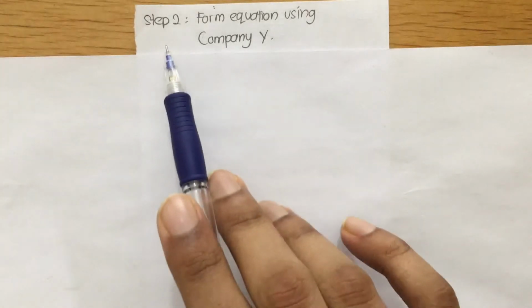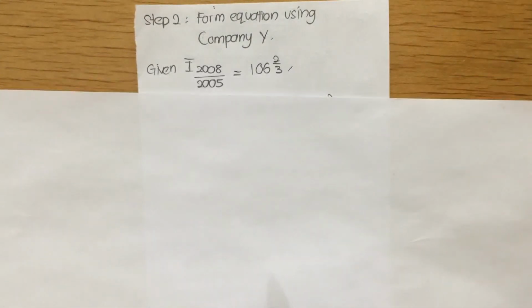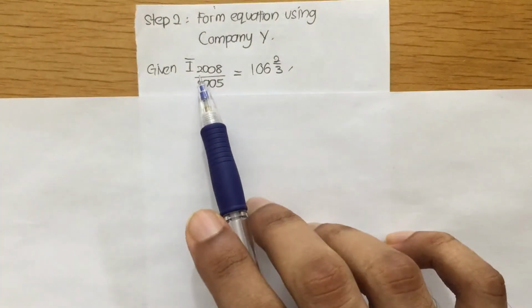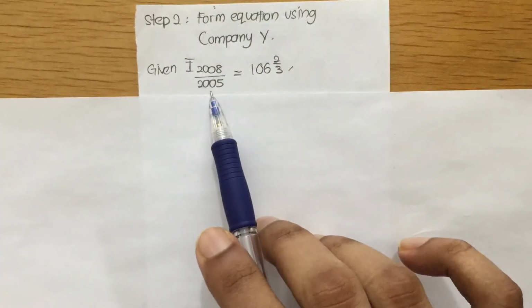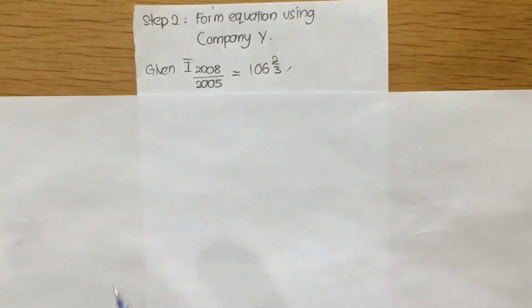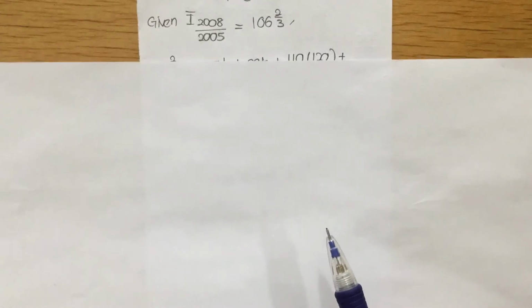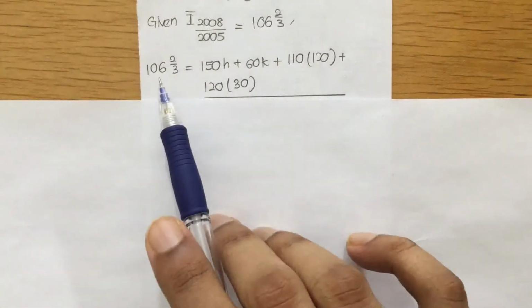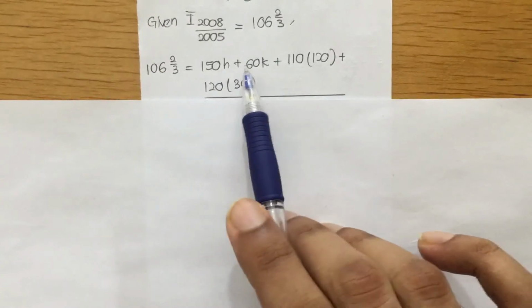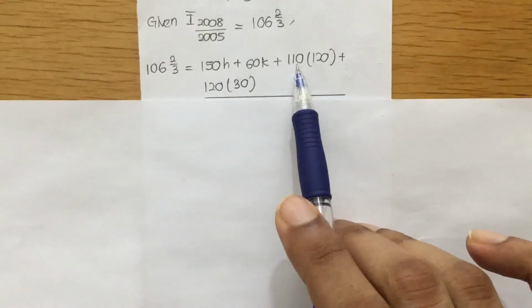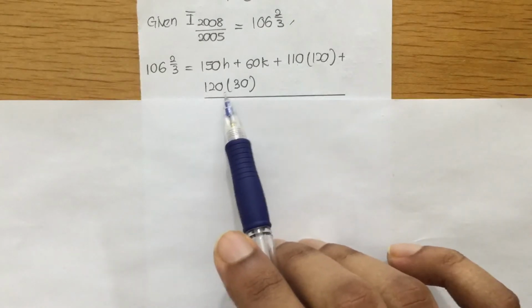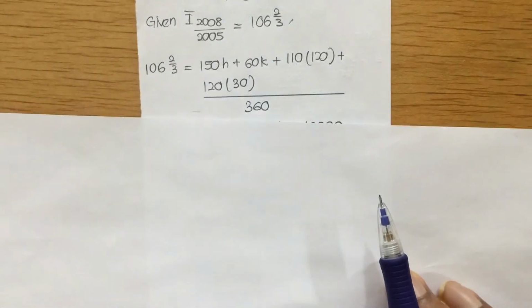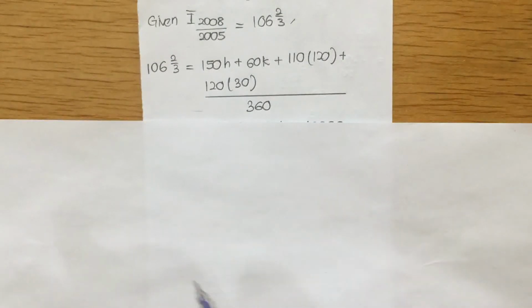Once you have formed an equation using company X, in the next step we're going to form an equation using company Y. Given that the composite index of the year 2008 taking the base year 2005 is equals to 106 2 over 3. Let us continue. So 106 2 over 3 is equals to 150H plus 60K plus 110 times with 120 plus 120 times with 30, and you divide with the summation of weightage, which is 360.